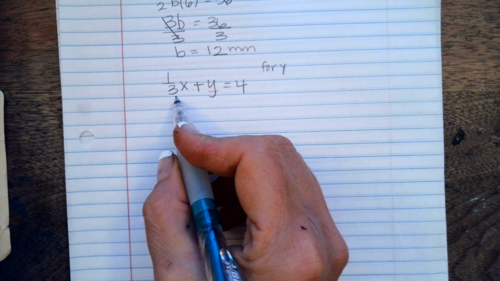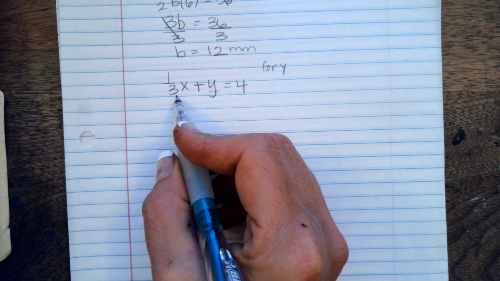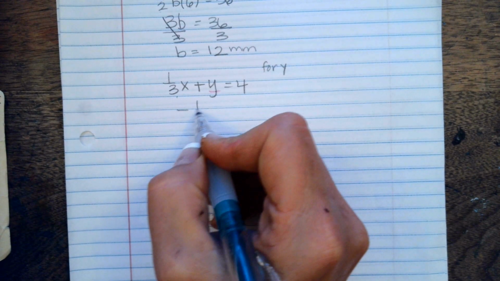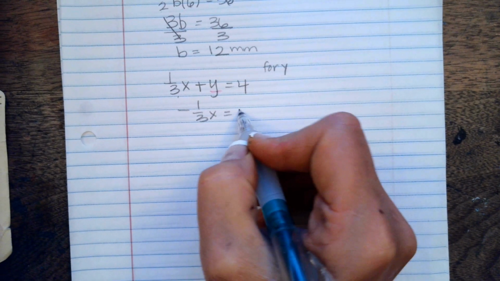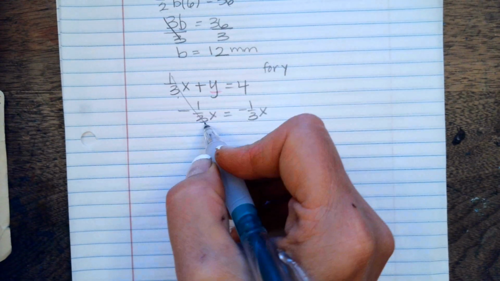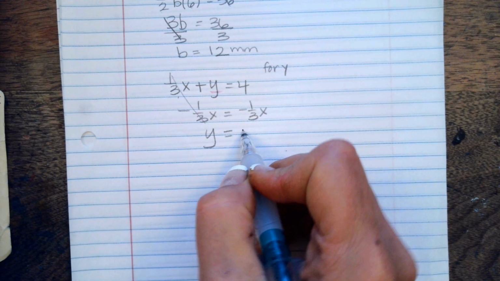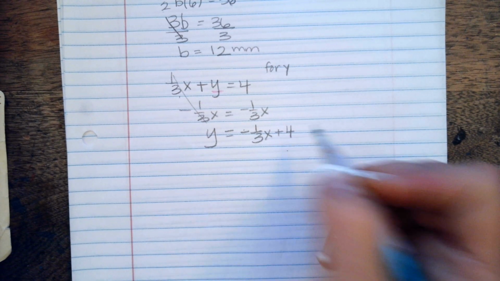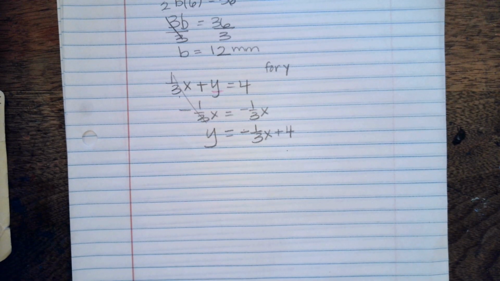So 1/3 x is what we have on this side that's remaining that's not a y. They're adding 1/3 x, so we subtract 1/3 x. Anything we do to one side, we do to the other. This cancels each other out. Y equals, and then it's always proper to put the x first. So we have negative 1/3 x plus 4.